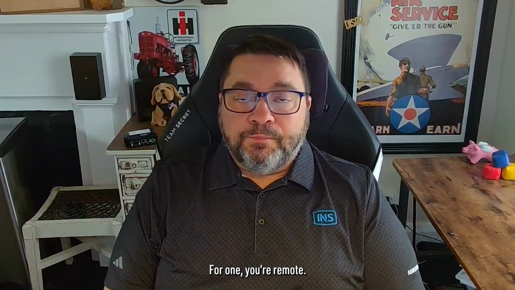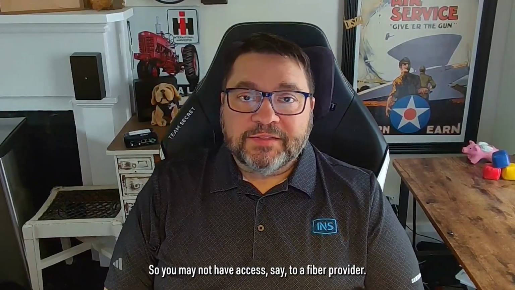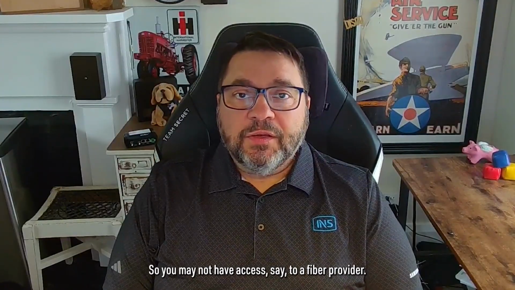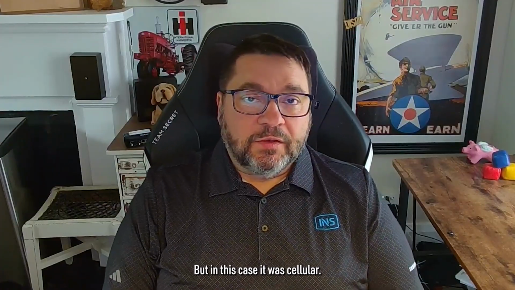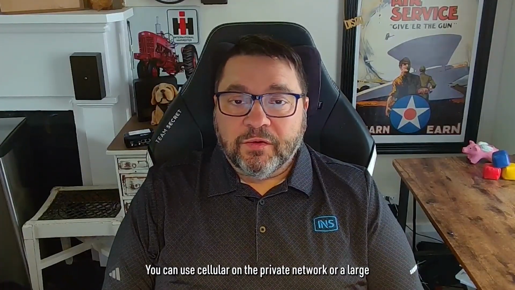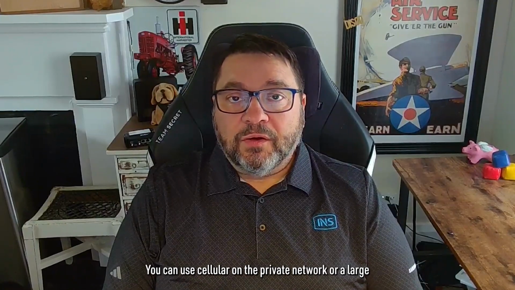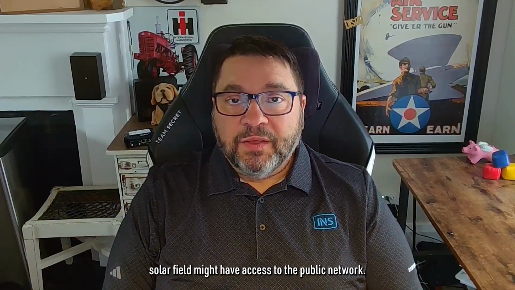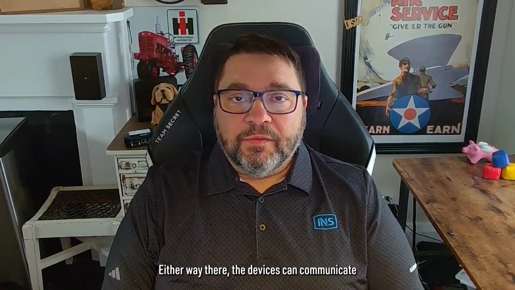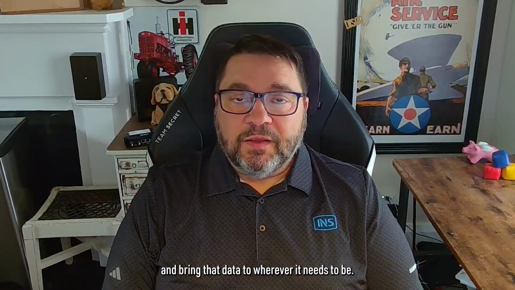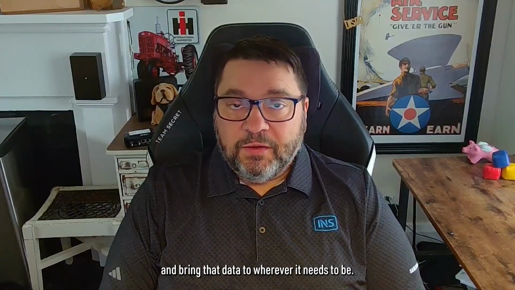For one, you're remote, so you may not have access, say, to a fiber provider. So you're relying on cellular, potentially satellite, but in this case, it was cellular. You can use cellular on the private network, or a large solar field might have access to the public network. Either way, the devices can communicate and bring that data to wherever it needs to be.